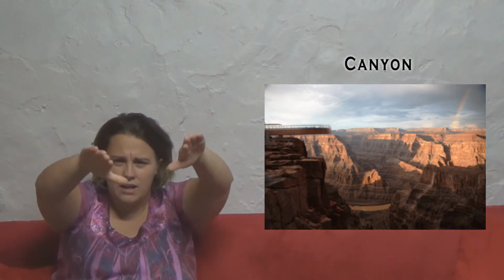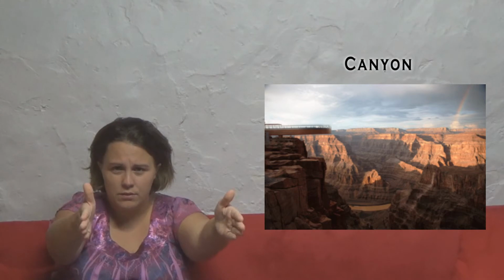Okay? A canyon is somewhat different from a valley because it's a lot steeper. It doesn't gradually go down. It just goes down. Okay? And then in the middle is a river. So you will see us talk about canyons a little bit this year.